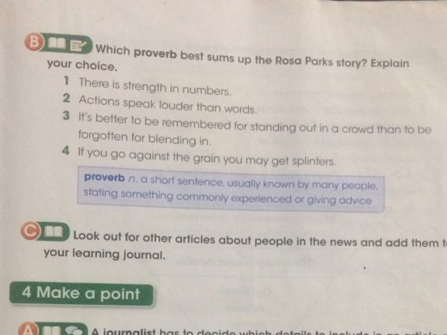Standing out means noticeable, different from ordinary people or things. And the fourth one is, if you go against the grain, you may get splinters. It means to be on the opposite side of your ideas, beliefs, or principles. So what do we want to do? We need to find out among the 4 proverbs which proverb best sums up the Rosa Parks story.